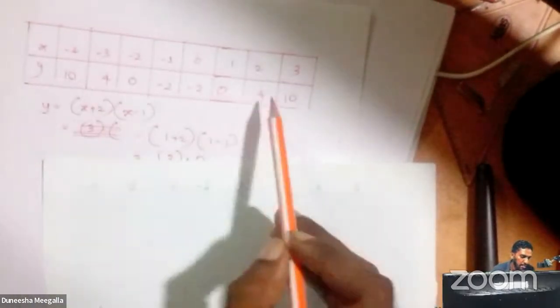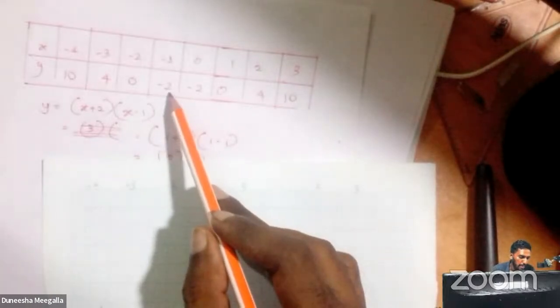I made a sketch like this: minus 4, minus 3, minus 2, minus 1, 0, 1, 2, 3, to work out how to draw the x-axis. How do we define the x-axis? Okay, we can use 10 small squares for 1 unit. Then for the y-axis, the maximum is 10 and the minimum is minus 2.